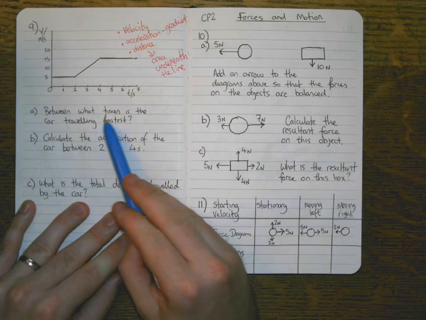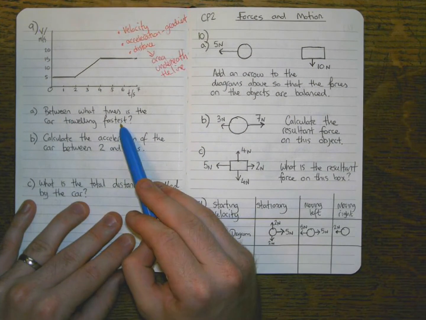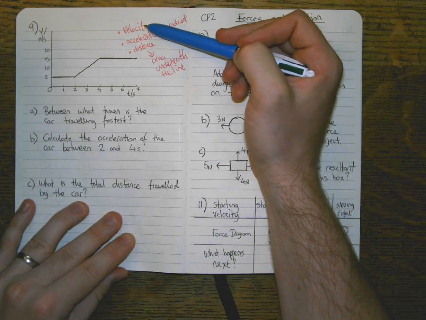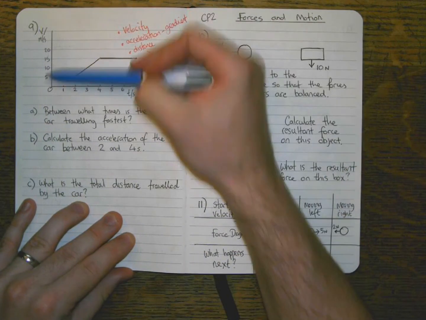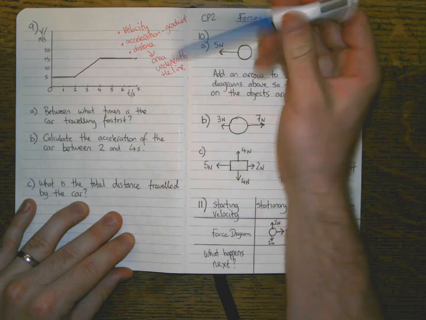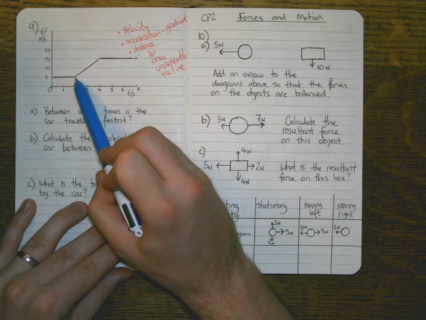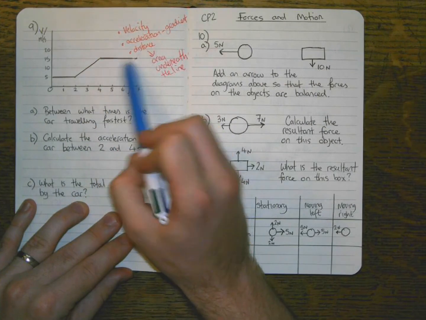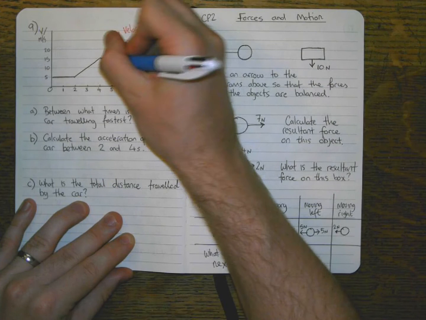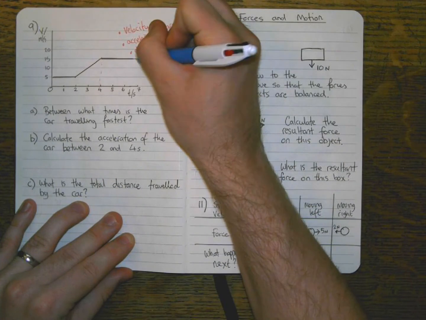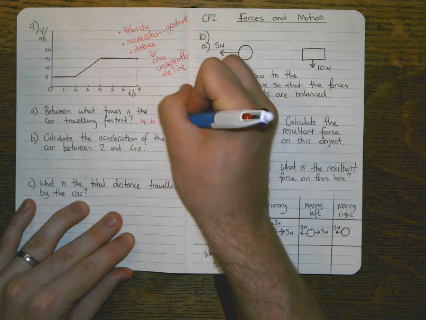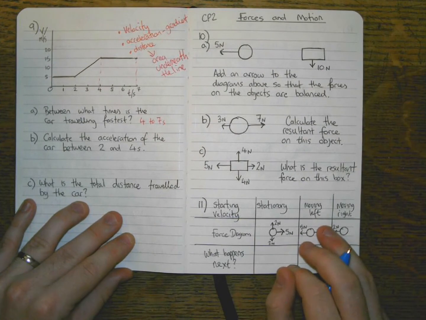First question, between what times is the car travelling fastest? Well, that's just asking when is it travelling at the fastest velocity, which is just how high up on the graph it is. So here we're travelling at 5 meters a second, then we're getting faster, and then we stay at 15 meters per second. We start at 4 and go to 7. So the answer is 4 to 7 seconds.